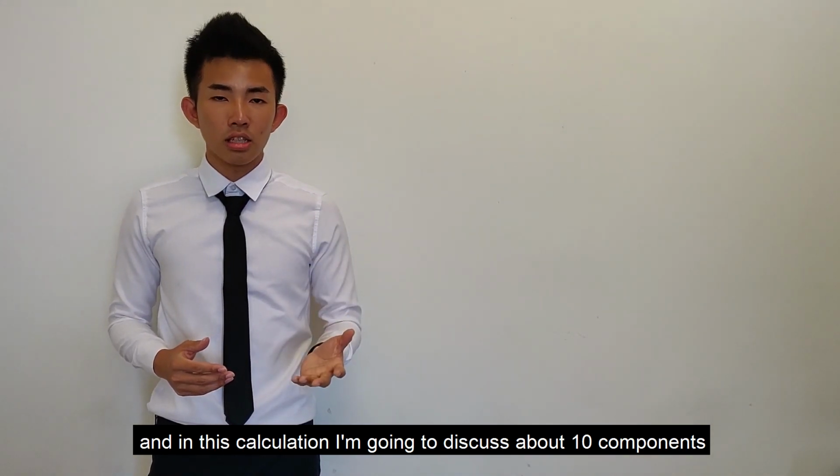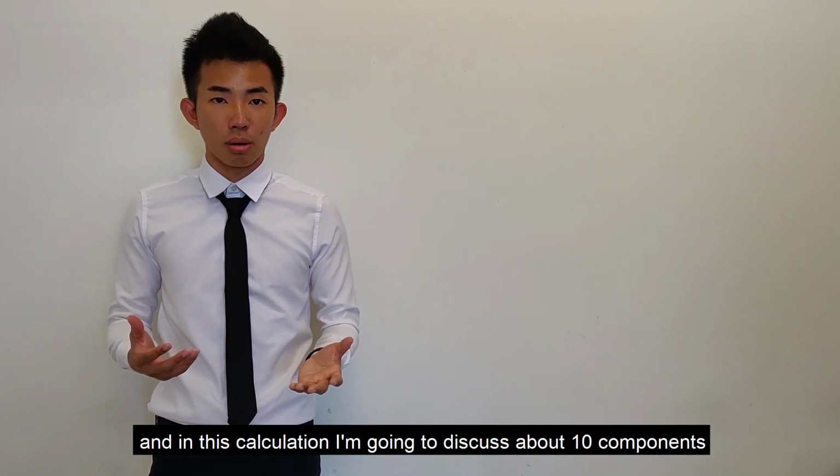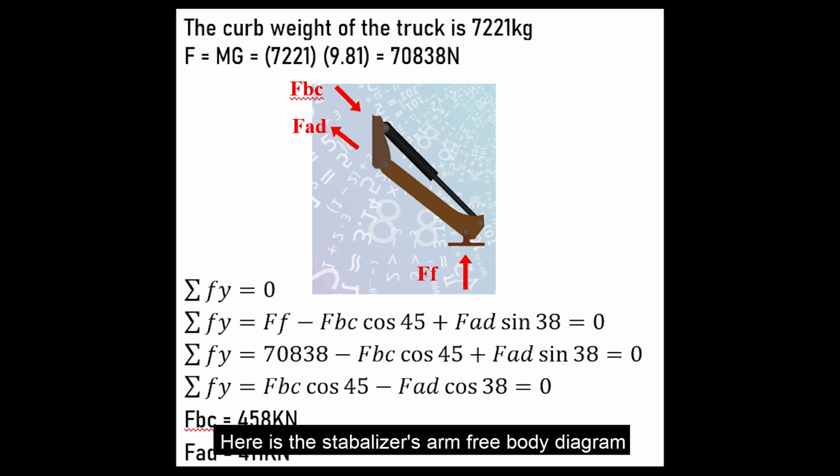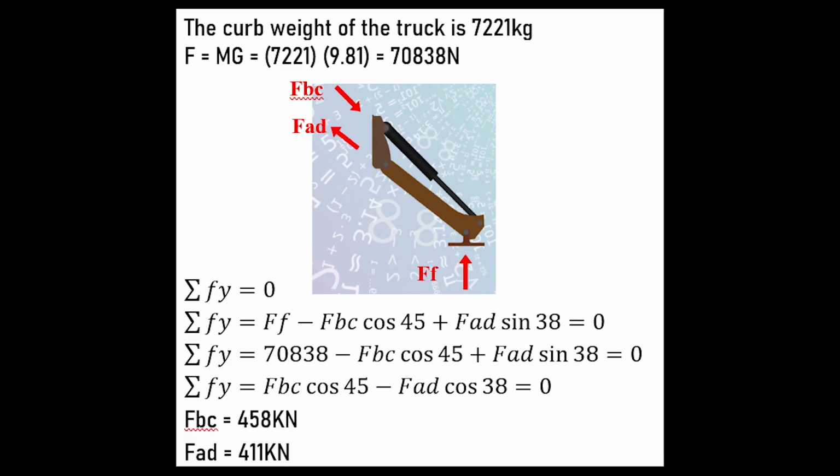And in this calculation, I'm going to discuss 10 components. Here is the stabilizer arm free body diagram with the labels FBC, FAD and the FF. And by using the assumption that the curb weight of the truck is 7,221 kg, we could get the FBC and the FAD from the following equation.